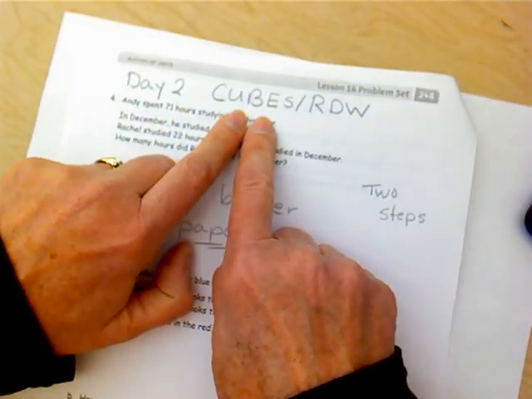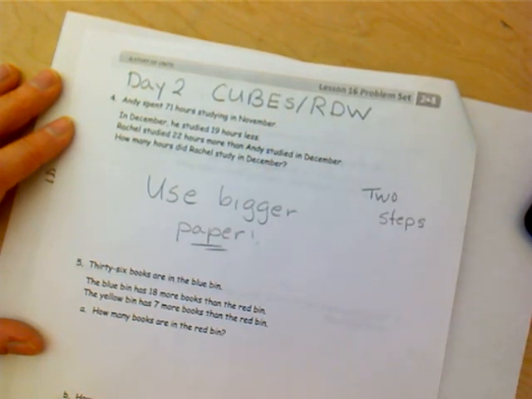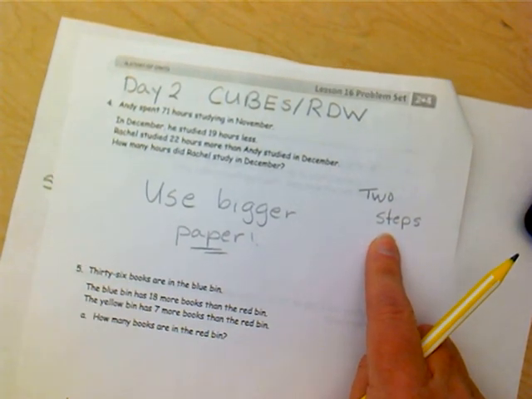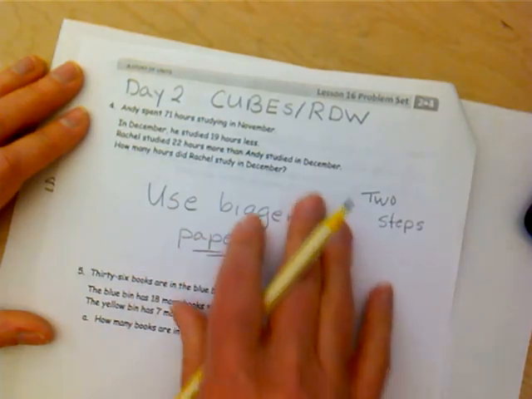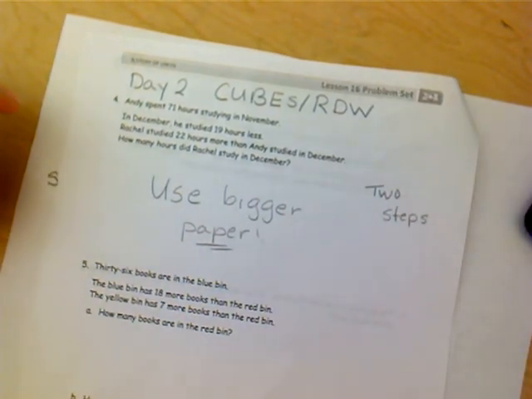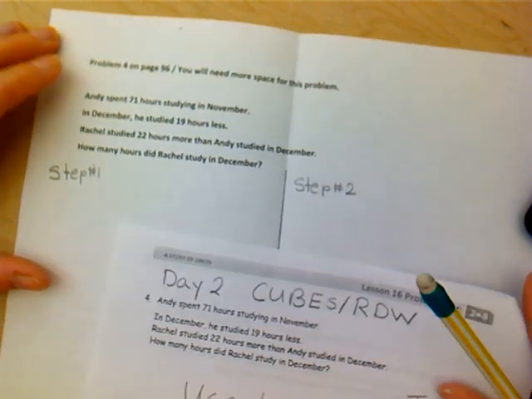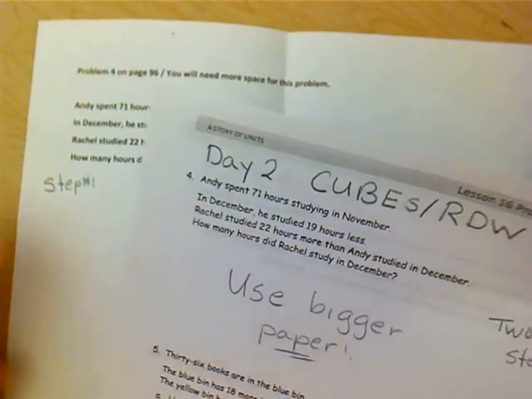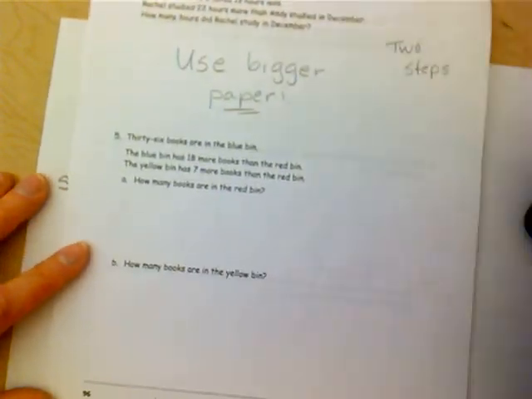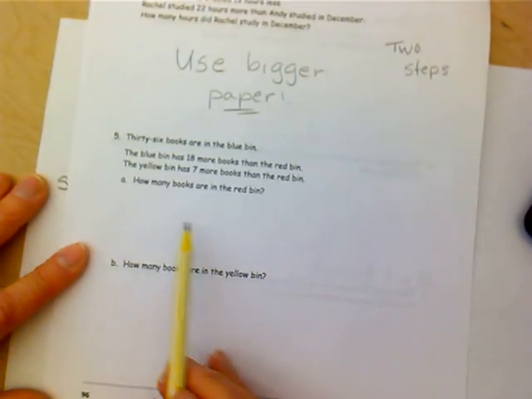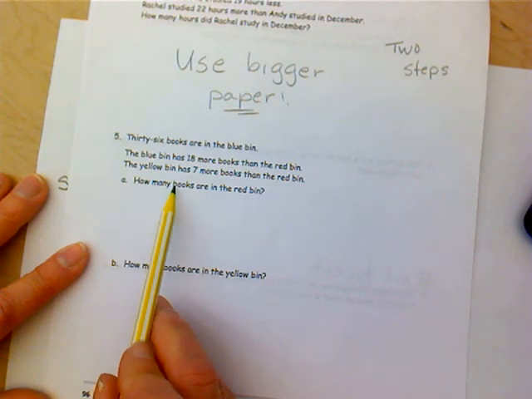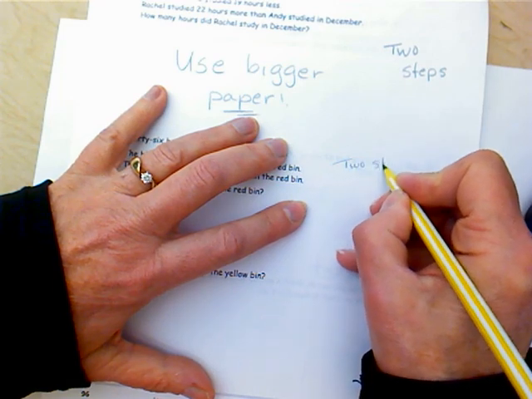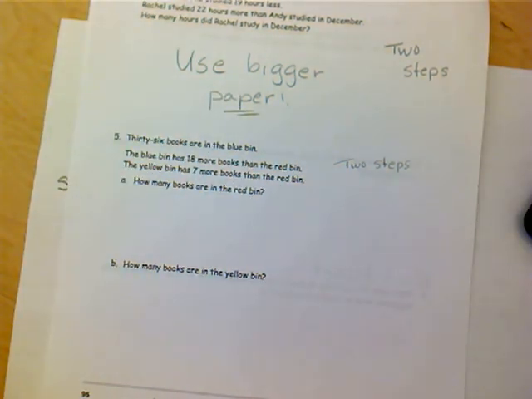I'm going to remind you that you're going to be doing these 2 problems, problem 4 and problem 5. Both of these are 2-step problems. Problem 4 doesn't really give you enough space in this workspace, so I have transferred that to a larger piece of paper and divided my paper into a step 1 and a step 2 as we get ready to work this problem. Problem number 5 is also a 2-step problem, but they have also shown you step 1 as in part A and step 2 as in part B. So you're actually doing a total of 4 problems.